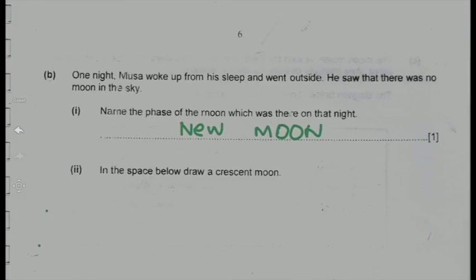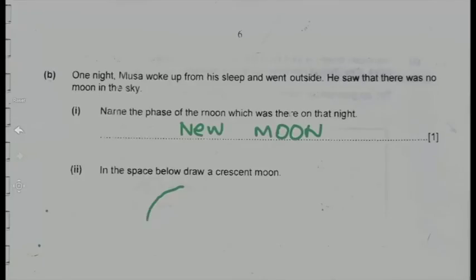We go to the second question. In the space below, draw a crescent moon. Crescent moons, there are two types. We have the growing crescent moon, and we have the decreasing crescent moon. You can draw it in two different ways. You can simply draw a crescent moon as this. This is the crescent moon.